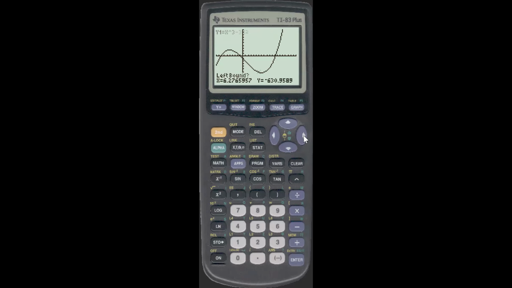You also don't have to use the D-pad. You can actually enter numbers in, but that gets a little tricky. You make sure you get left and right of it. Like you could actually type 10 here for the left bound. See how it knew that it was right there. And I can type in like 15 for the right bound.